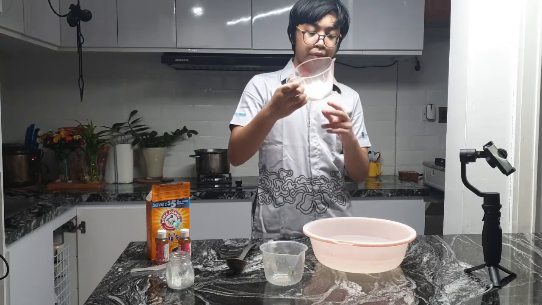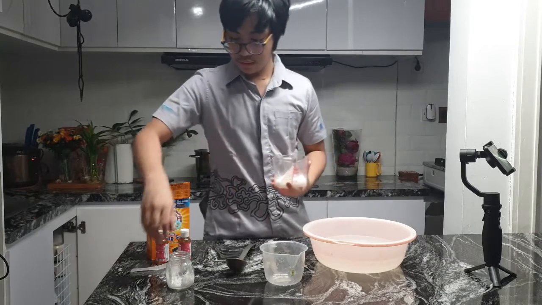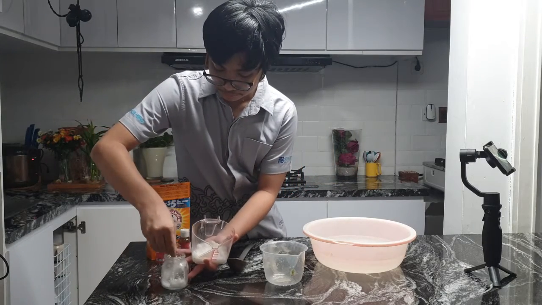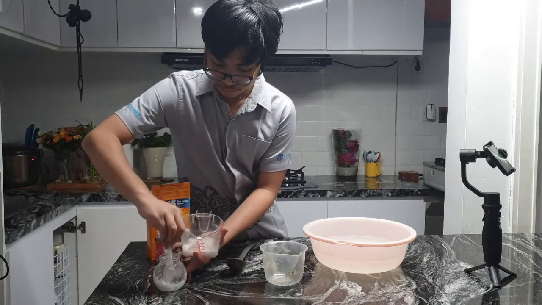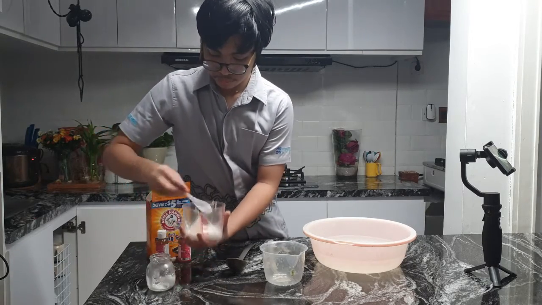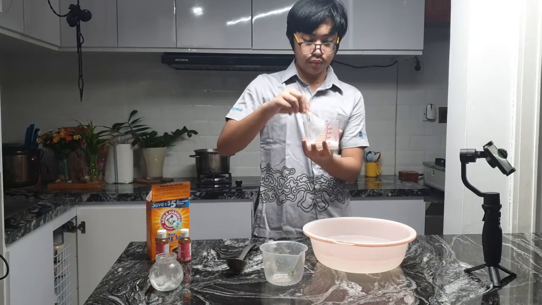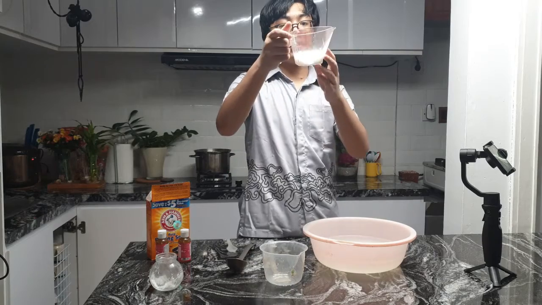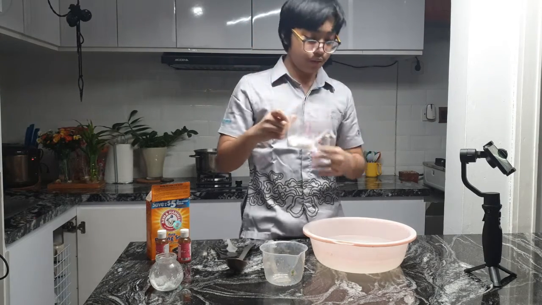That's roughly about 120 milliliters of salt, about 8 tablespoons of salt.